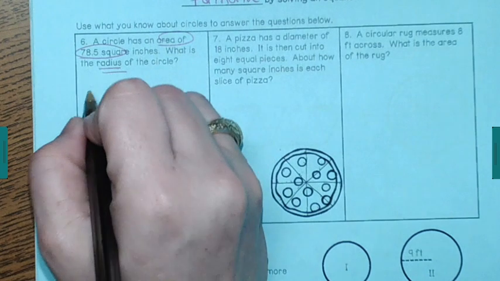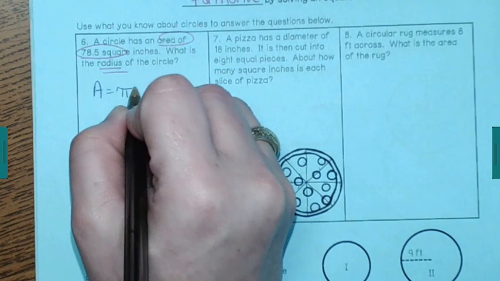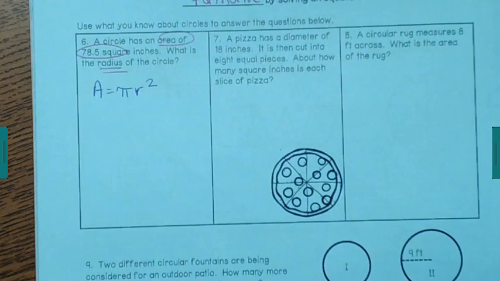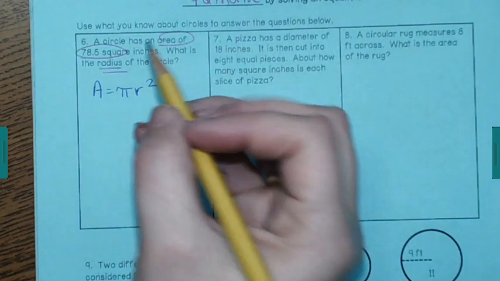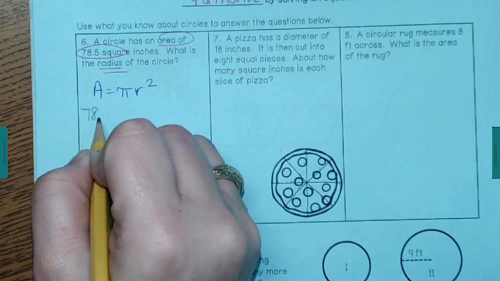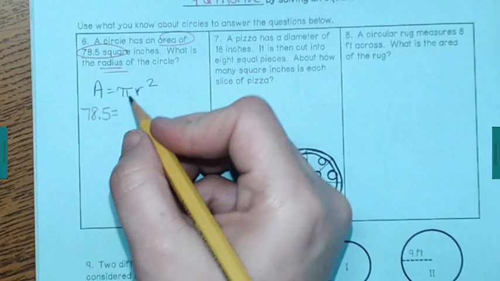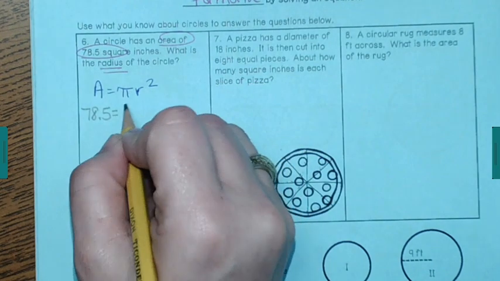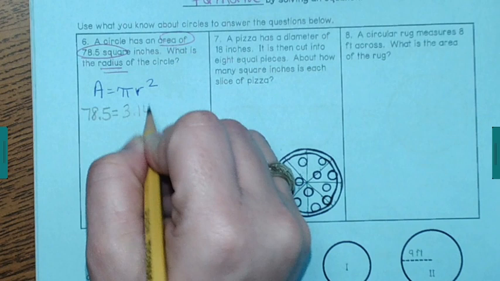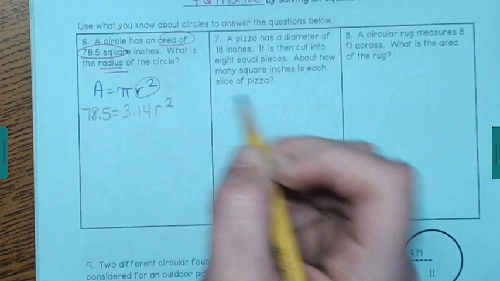A equals pi r squared. Okay, we want to plug in what we know. What do we know? The area. So I'm putting it under A. Be very careful to put it in the right spot. What do we know about pi? 3.14. And then we don't know r squared. We don't know that. Okay.